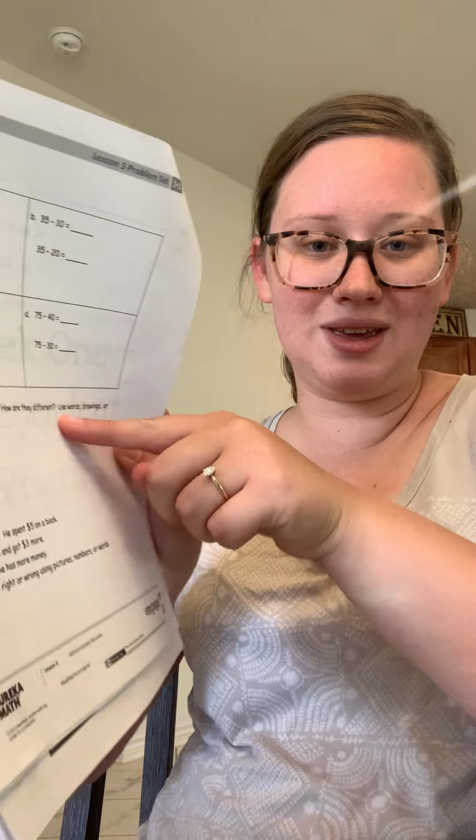And then I did number 4 with my friends. Number 4 is right here. Number 4 has more than one step to solve this equation. So let me erase my board and then I'm going to read it. Compare 57 minus 2 to 57 minus 20. How are they different? Use words, drawings, or numbers to explain.